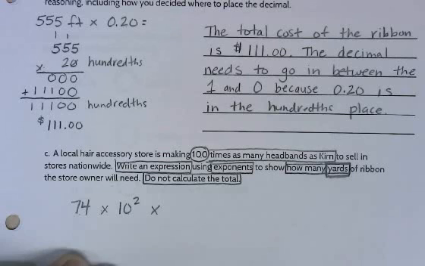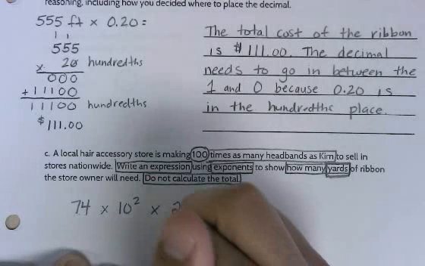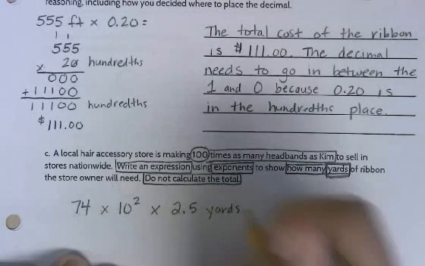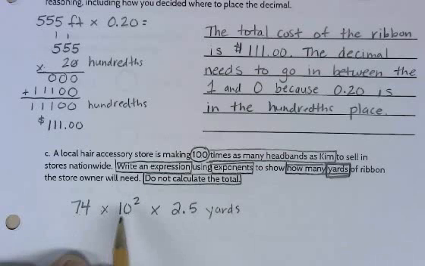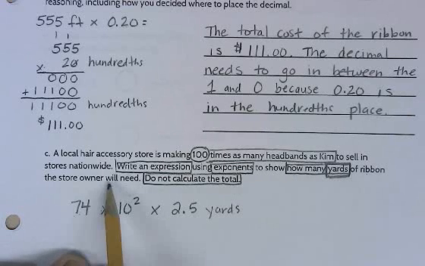And if we multiply the 74 times 10 to the power of 2 by 2 and 5/10 yards, that will give the store owner how many yards of ribbon he or she will need by doing this quick calculation. And like I said, we're not calculating the total. This is what it wants.